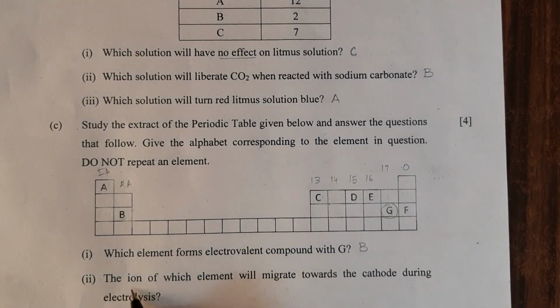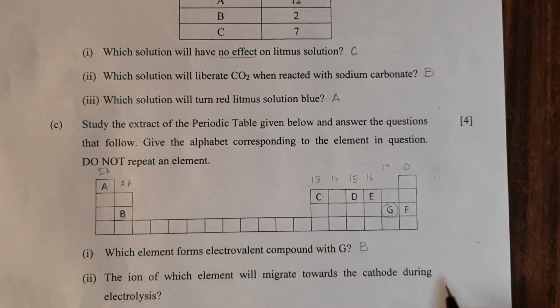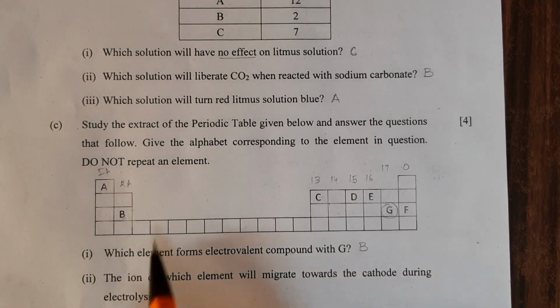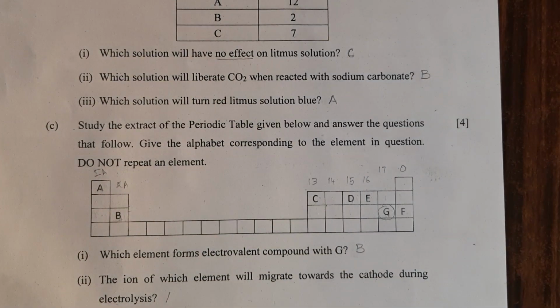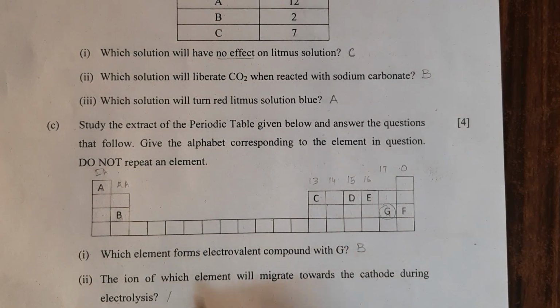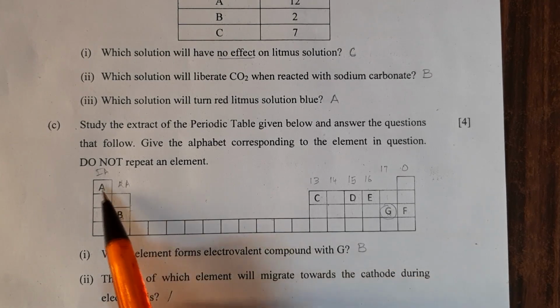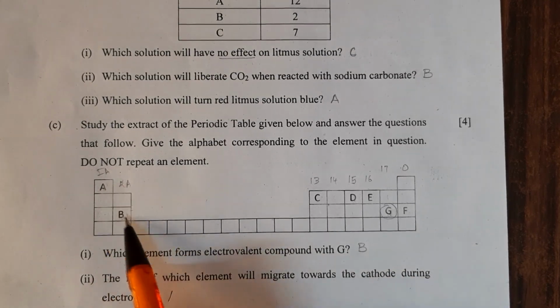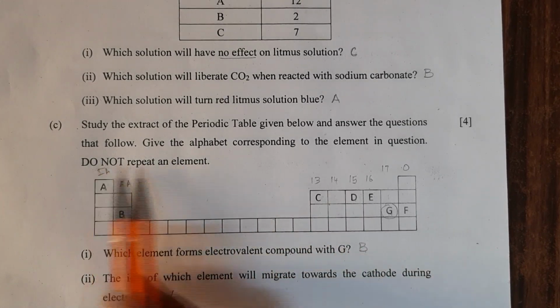The second part: the ion of which element will migrate towards the cathode during the electrolysis process. Now the ion which will migrate towards the cathode will be the cation. A and B both will form the cations, but B we have already taken and we are told not to repeat.